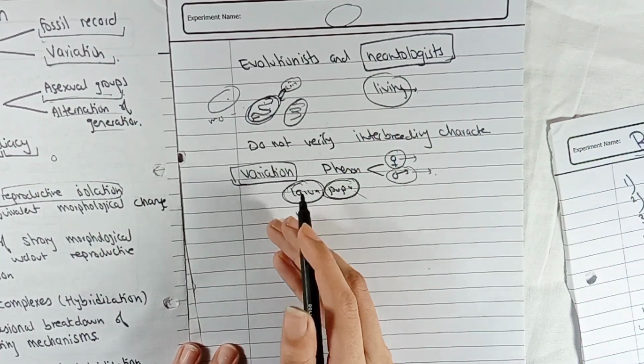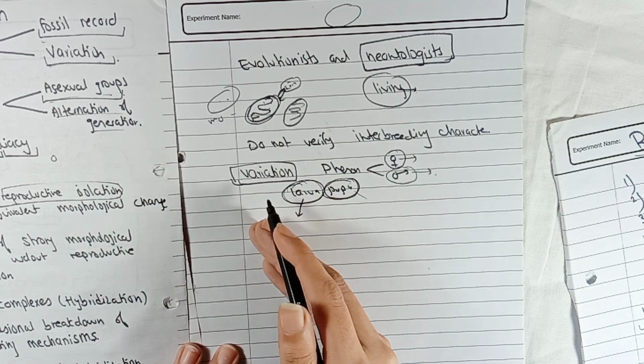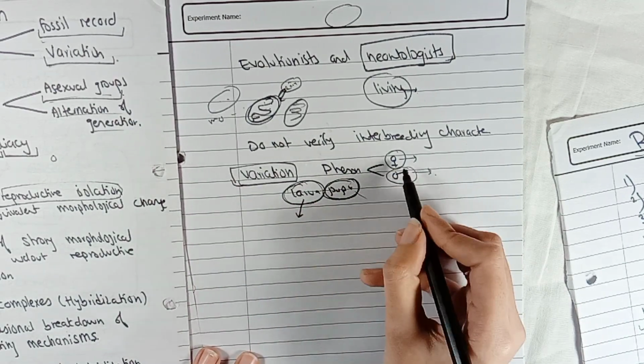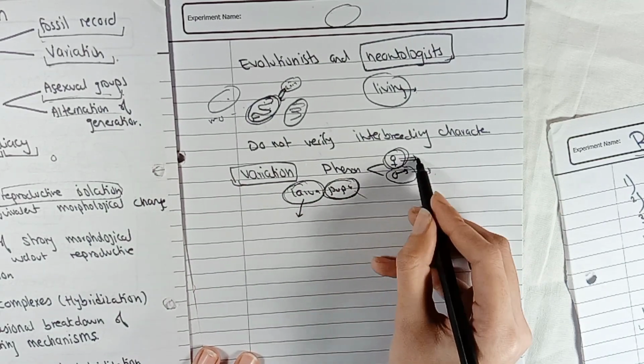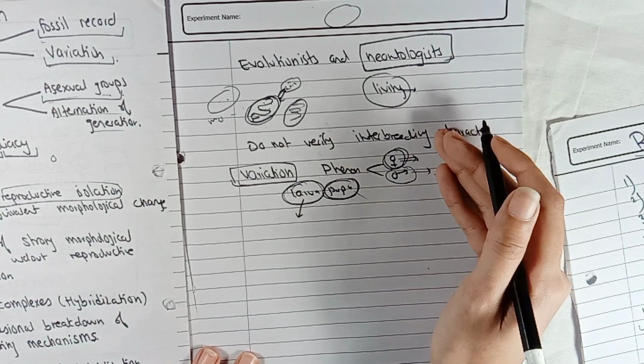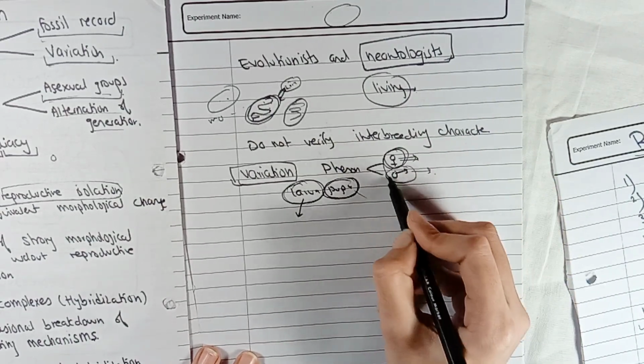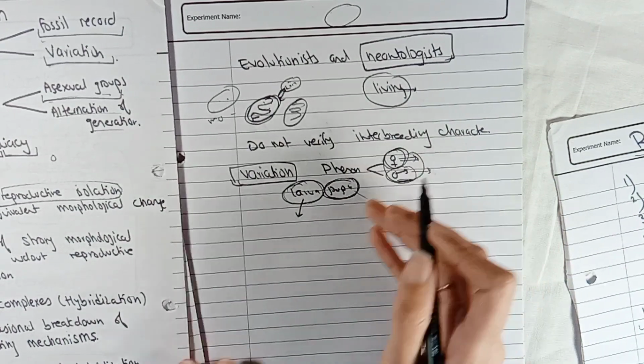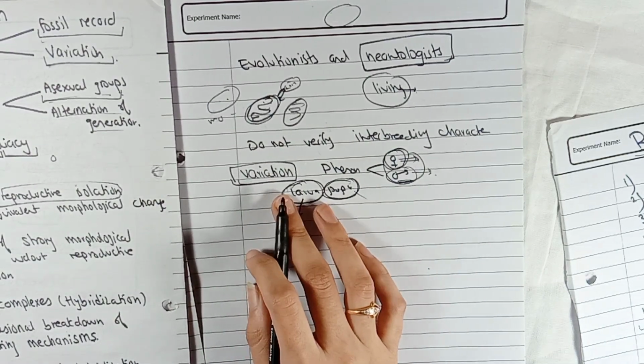So this variation is raising doubt whether a certain morphotype, whether a certain phenotype, is a separate species or whether it is the same species. We cannot identify. Okay, that is why this concept was criticized.